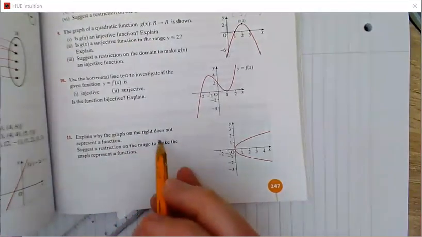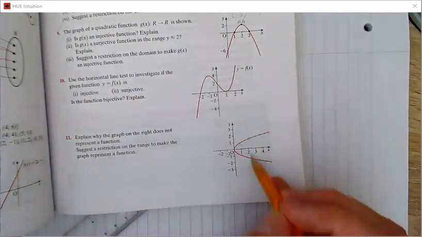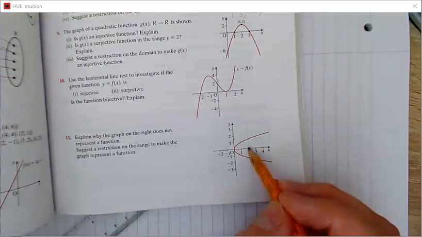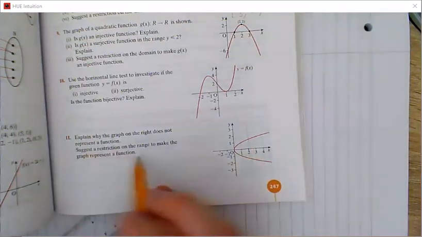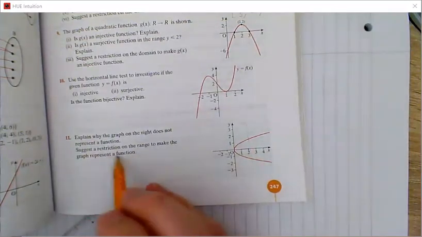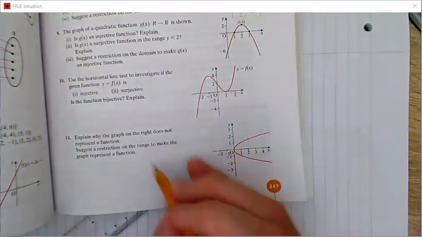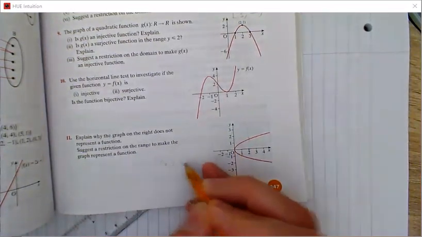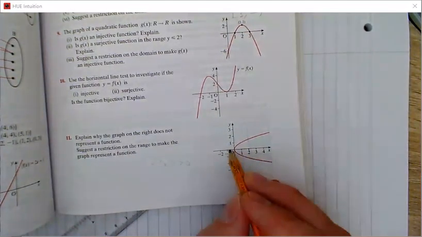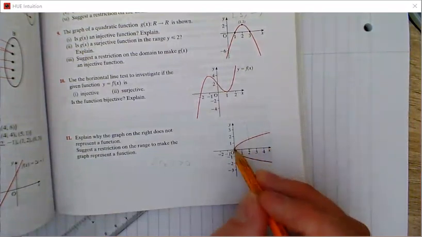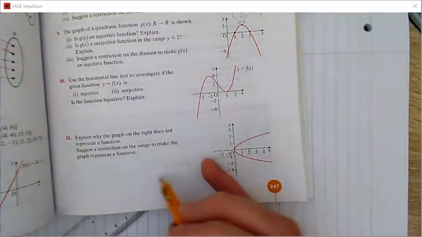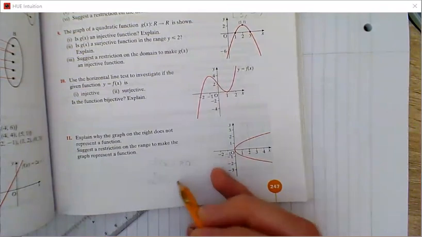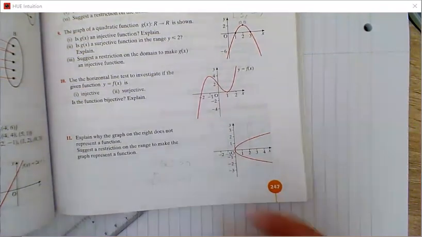Explain why the graph on the right does not represent a function, while our vertical line test crosses it twice. Okay, so 2 as an input has 2 possible outputs, so that is not a function. Suggest a restriction on the range to make the graph a function. Well, if you said f of x has to be positive, so you ignore this bottom part of the graph, that part of the relationship is perfect as a function. So f of x is greater than 0, or you might say it has to be between 0 and infinity.